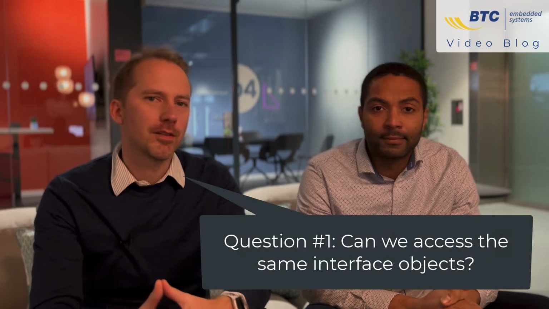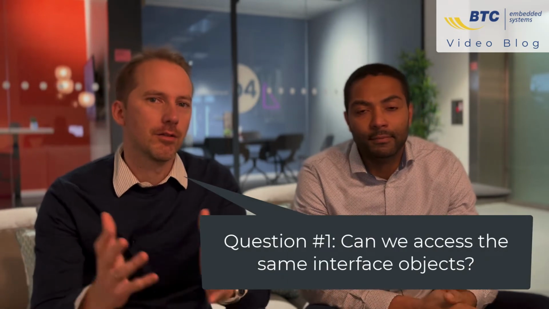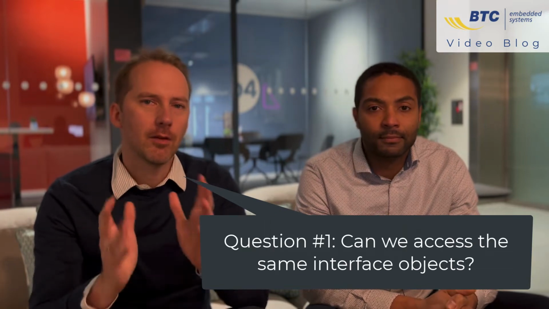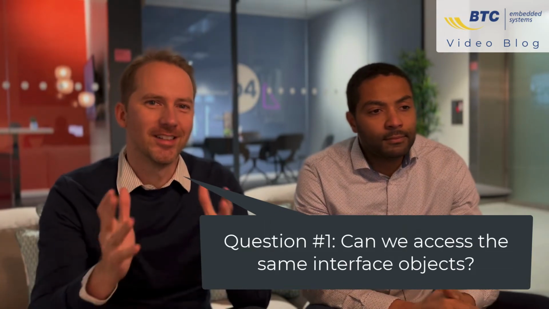Yeah, and I think question number 1 is, are we able to find the same interface variables, right? On the unit test we have inputs, we have outputs, maybe global variables. Are we able to talk to them on the HIL test? Often we have CAN messages, it might be internal variables, so we have to make sure that we can access these variables to reuse the test.